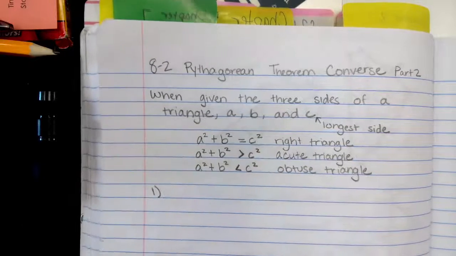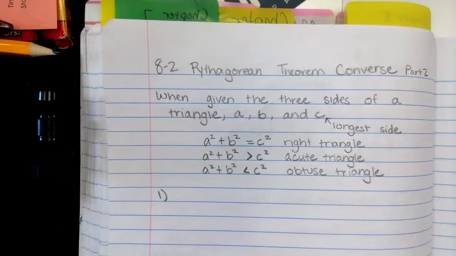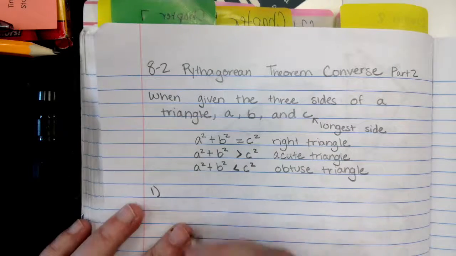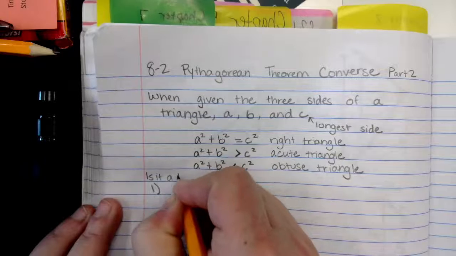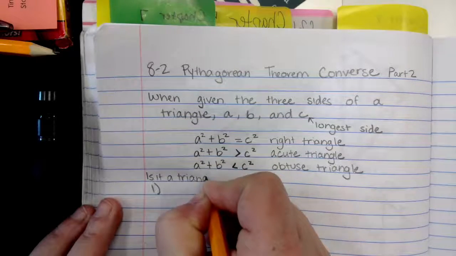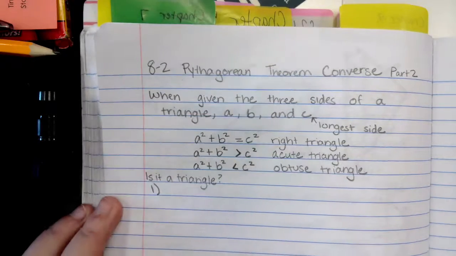For these examples, our question is going to be, is it a triangle? Sorry, I should have put a little bit of space there. Is it a triangle? And if it is, what type?